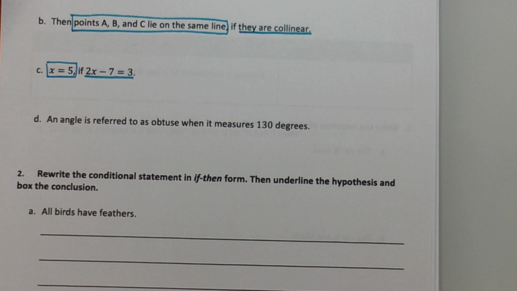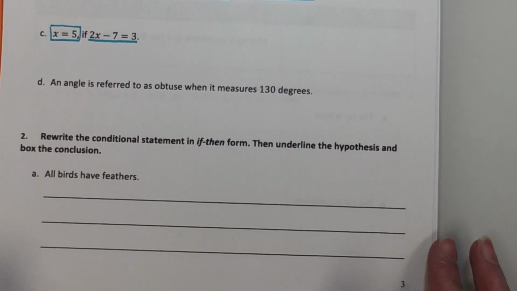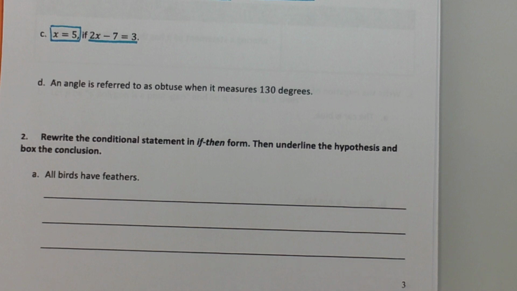This is the conclusion because I could just as easily say if 2x minus 7 is equal to 3, then x is equal to 5. It's still a logical statement by putting the then in there and it doesn't change the meaning, so you can assume that it's then. An angle is referred to as obtuse when it measures 130 degrees. There's not an if or a then in there. I'm confused.